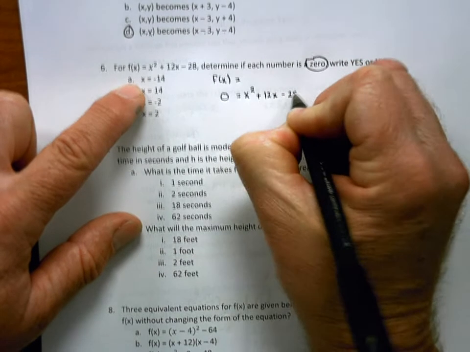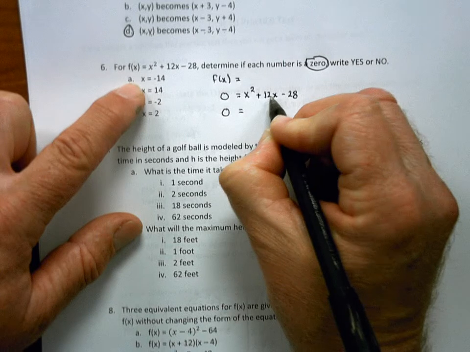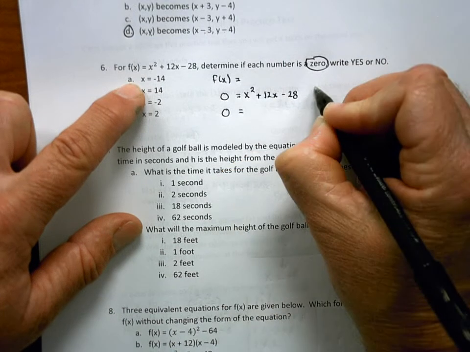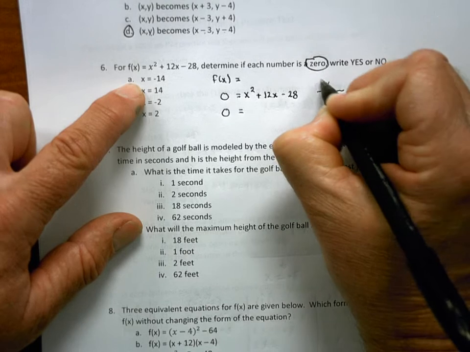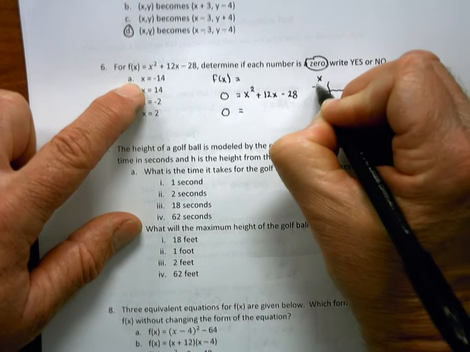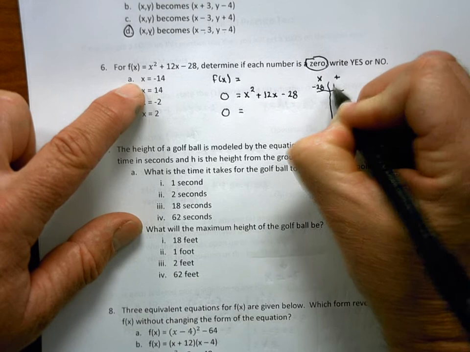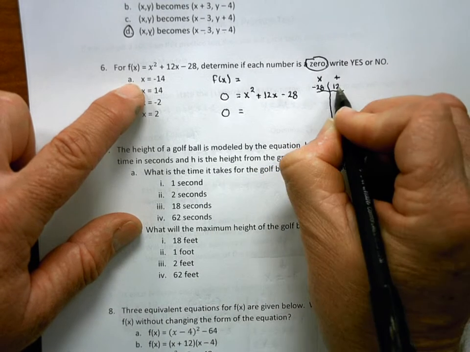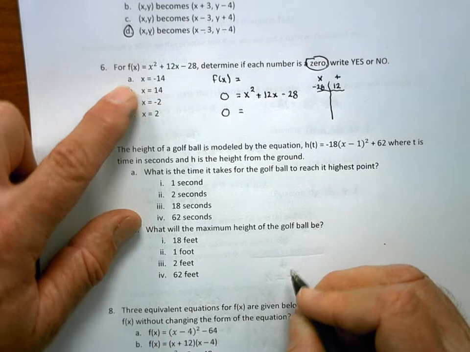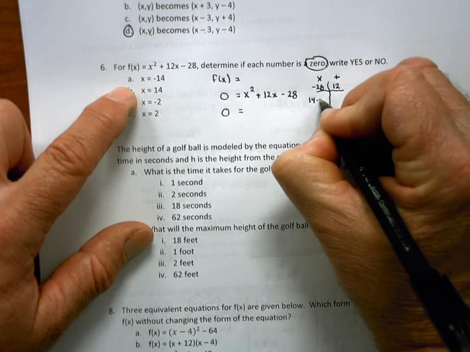All right, so what I'm going to do is I'm going to factor x squared plus 12x minus 28. So I'm going to make my t-chart to factor. I have to find two numbers that multiply to make negative 28. Same two numbers have to add to make positive 12. Negative 28, positive 12. Okay, so what would those two numbers be? That would be positive 14 times negative 2.